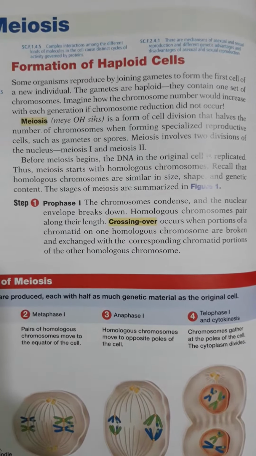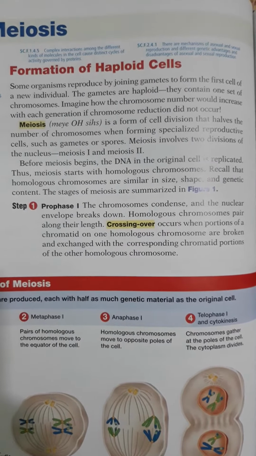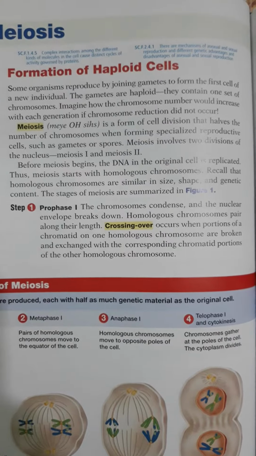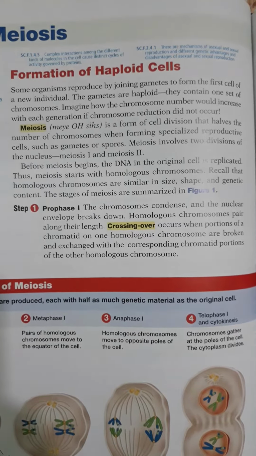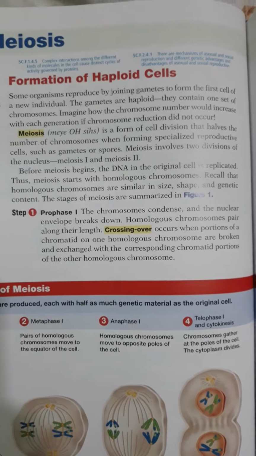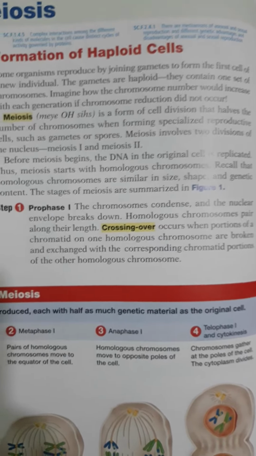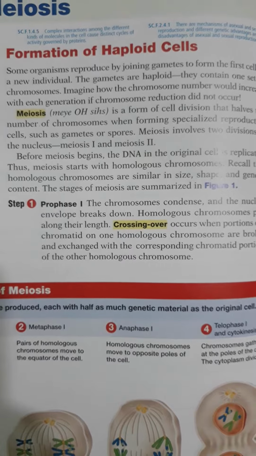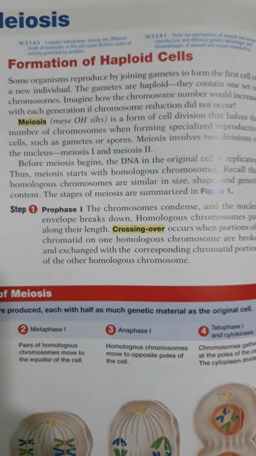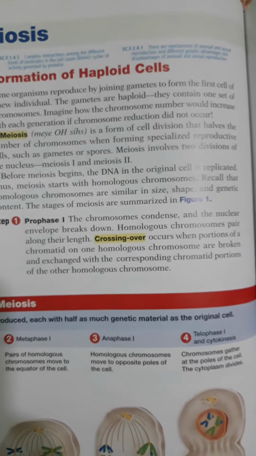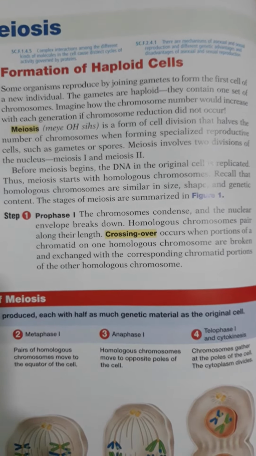Meiosis is a form of cell division that halves the number of chromosomes when forming specialized reproductive cells, such as gametes or spores. Meiosis involves two divisions of the nucleus, meiosis 1 and meiosis 2. Before meiosis begins, the DNA in the original cell is replicated. Thus, meiosis starts with homologous chromosomes. Recall that homologous chromosomes are similar in size, shape, and genetic content. The stages of meiosis are summarized.